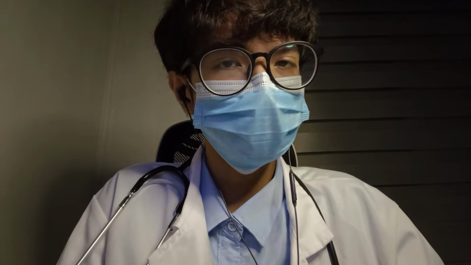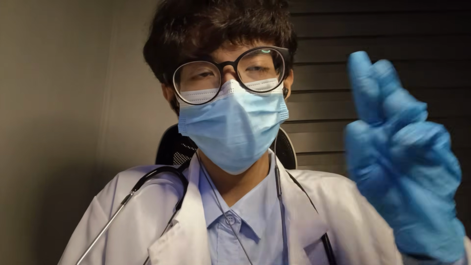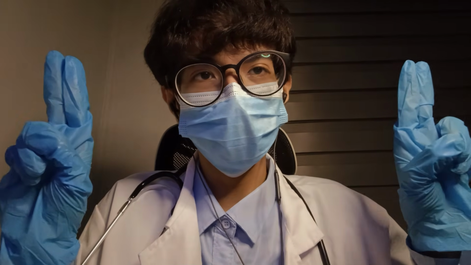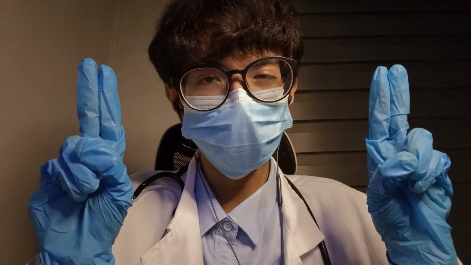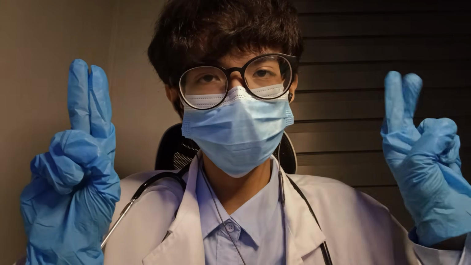So for the next test, you're going to have to tell me which side of my fingers are moving. Okay, so for this test, you have to look at the center right here on my nose and figure out which fingers are moving. Okay, so look into my nose.